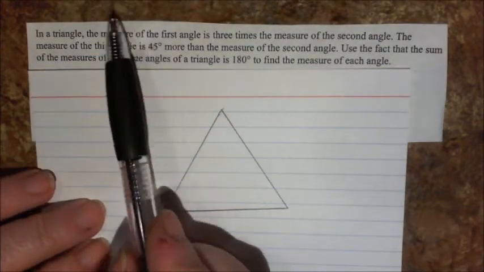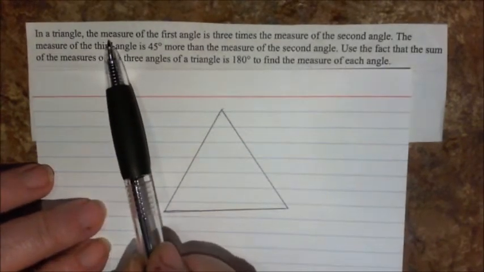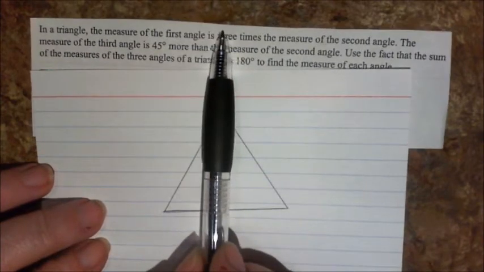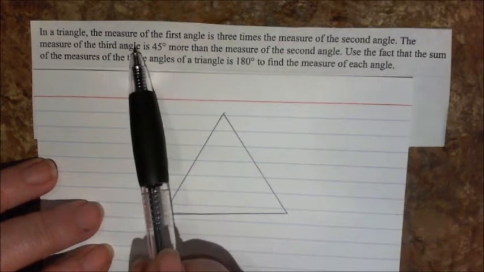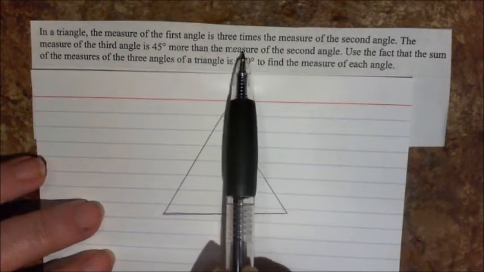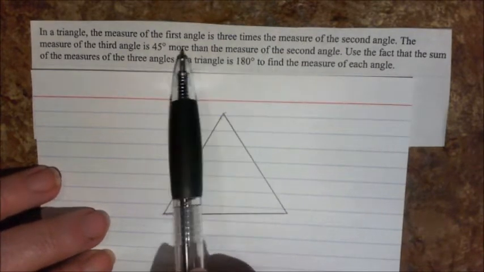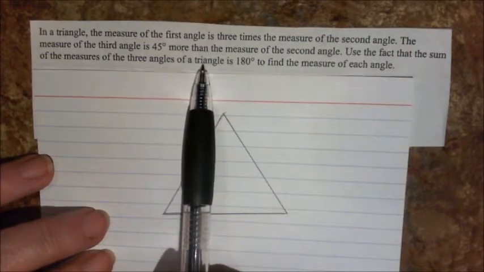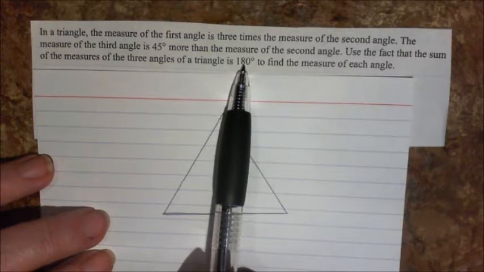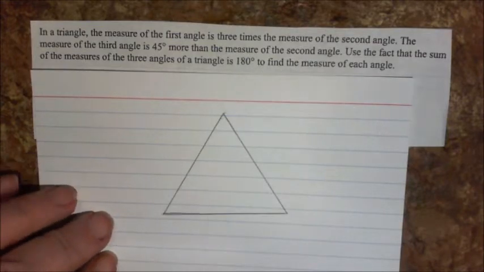Okay, let's read through this problem. In a triangle, the measure of the first angle is 3 times the measure of the second angle. The measure of the third angle is 45 degrees more than the measure of the second angle. Use the fact that the sum of the measures of the three angles of a triangle is 180 degrees to find the measure of each angle.